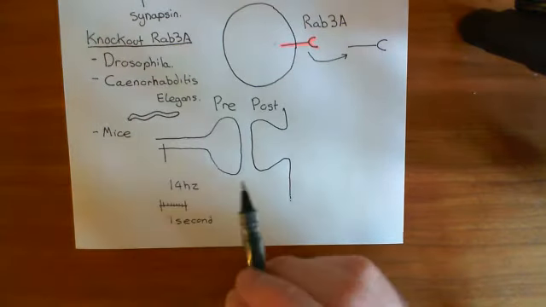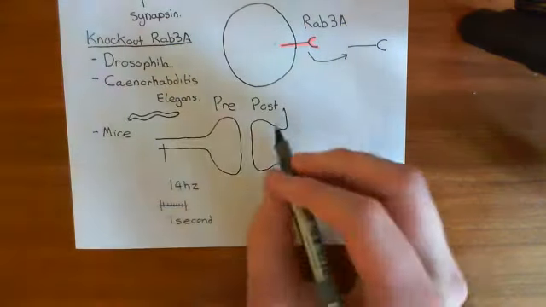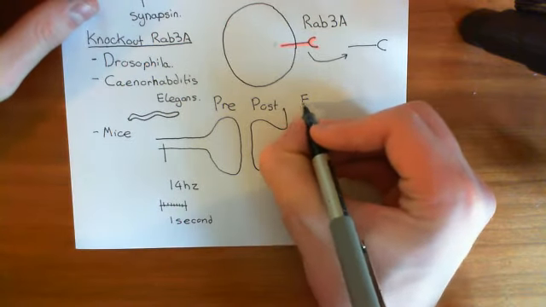Okay, now what you also do is you record the effect of the action potential here. You record the excitatory postsynaptic current.